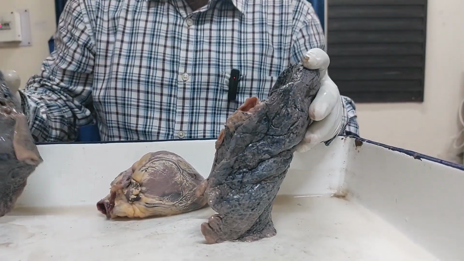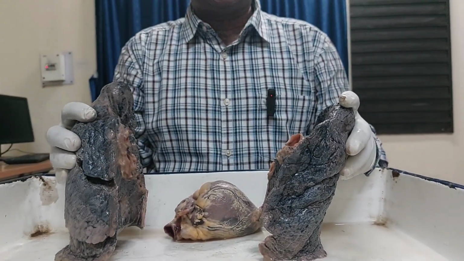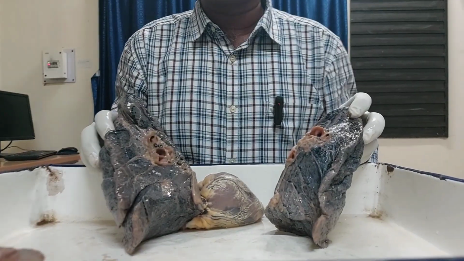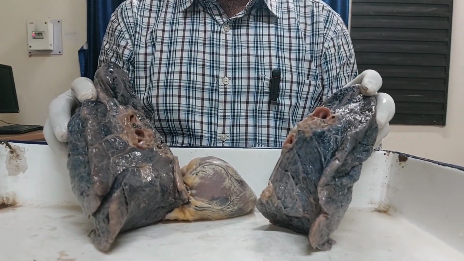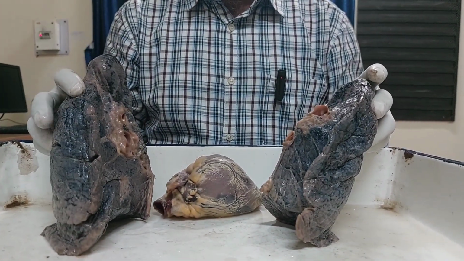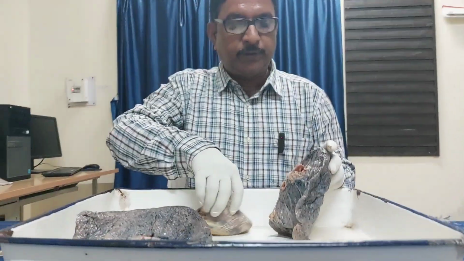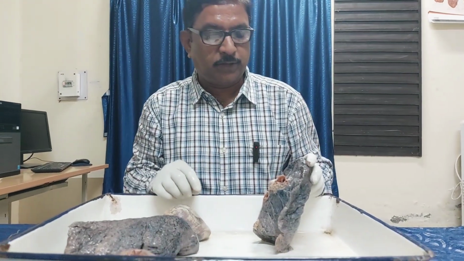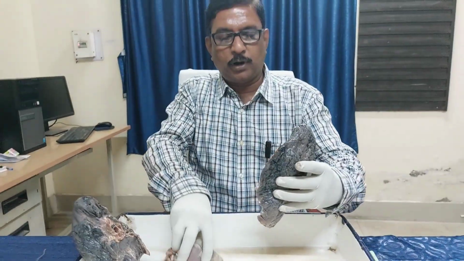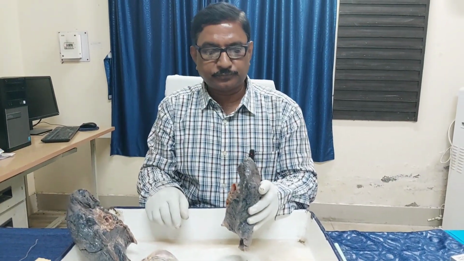And a similar thing also here. If you are asked to differentiate the right lung from the left lung, the cardiac impression will be one of the points to differentiate. I will tell you at the end what are the points to differentiate right lung from the left lung. Now I am just showing the different areas or different impressions on the lung.